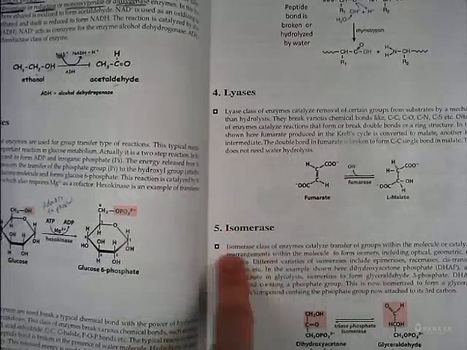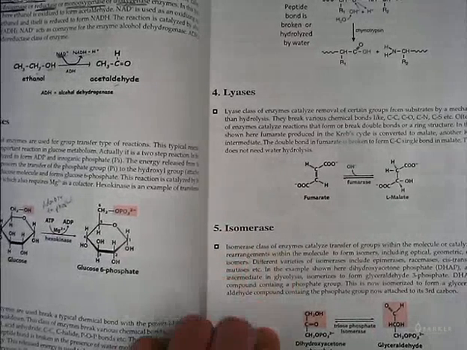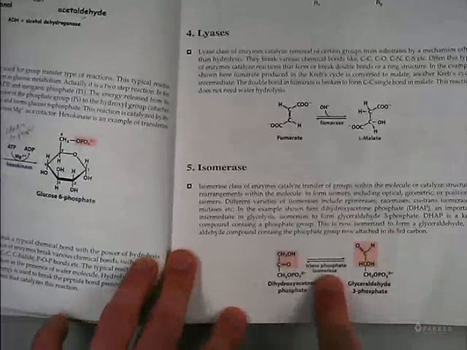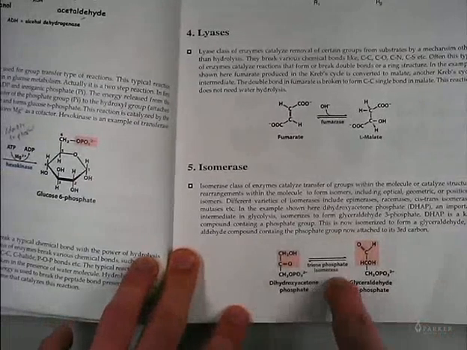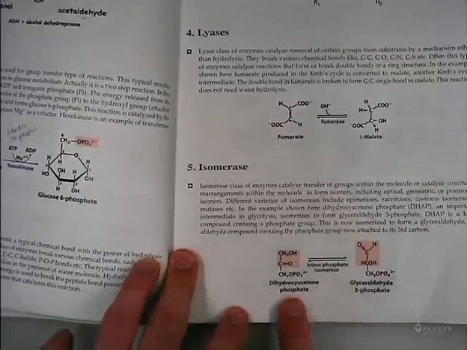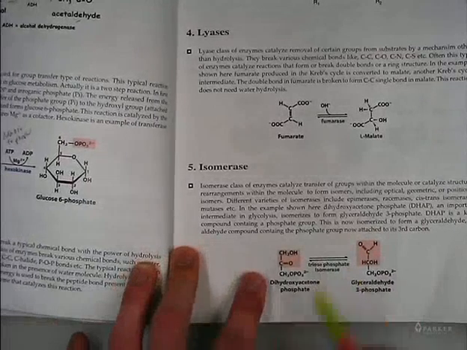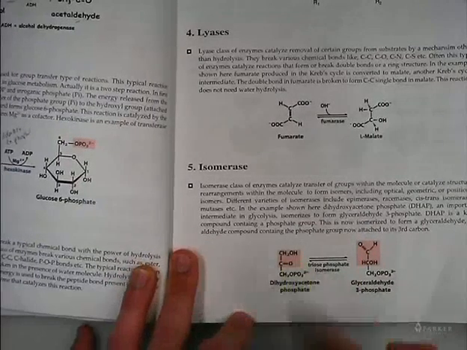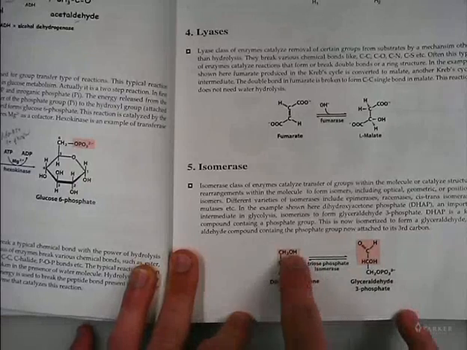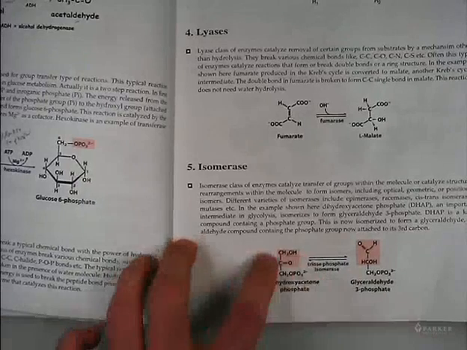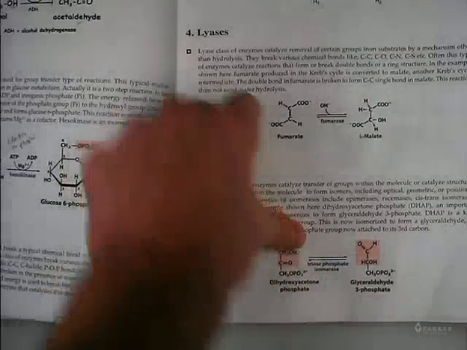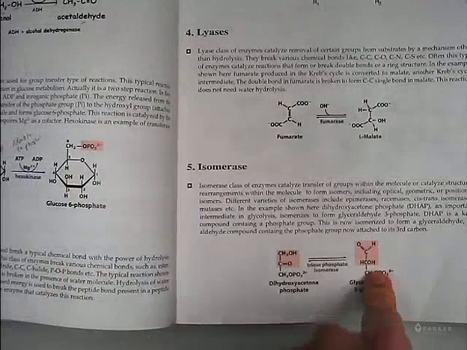Isomerase, isomer meaning what? Same. So here we have our enzyme, triose phosphate isomerase, also in glycolysis. We'll get to it, but all it is, it's moving around this OH group. It's taking the OH group that's here on the top and making it move over here to the middle.